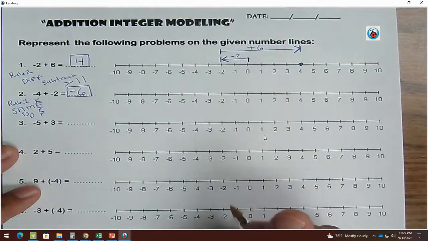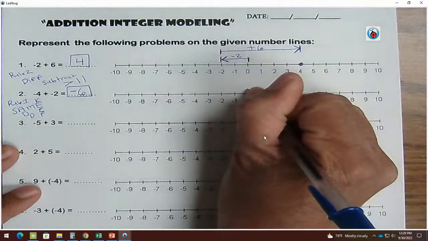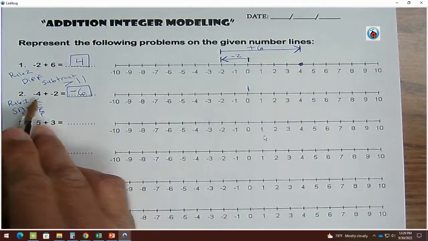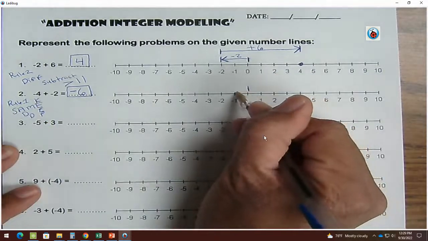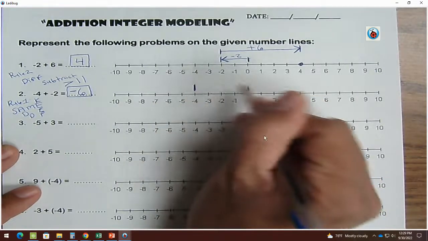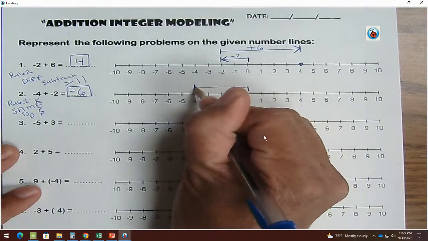Now, how do I model that one? Same way, we always start at 0, so I'm going to put a little mark here. And the first thing that happened is I lost 4. So I'm going to lose 4: -1, -2, -3, -4. Put a mark there.